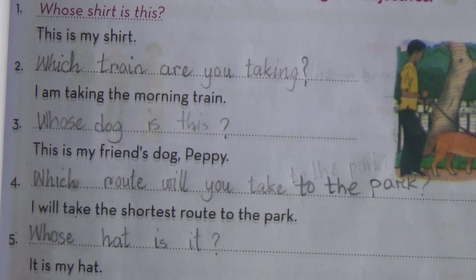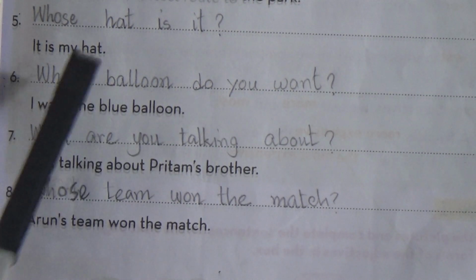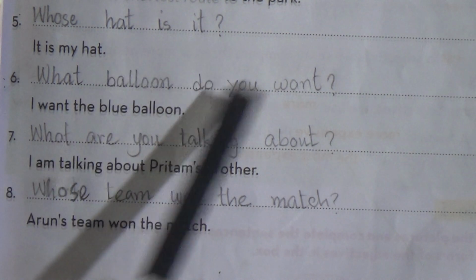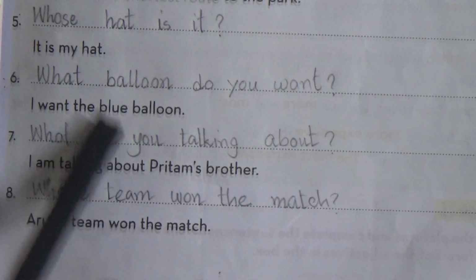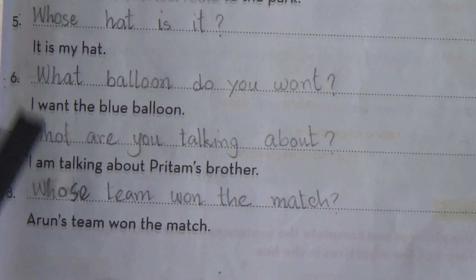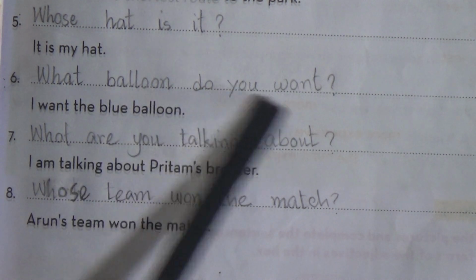Then number 6, I want the blue balloon. Here the question is what? What balloon do you want? Like this way you have to make its question. Okay, and the assertive sentence is what? I want the blue balloon, and its question will be what? What balloon do you want?